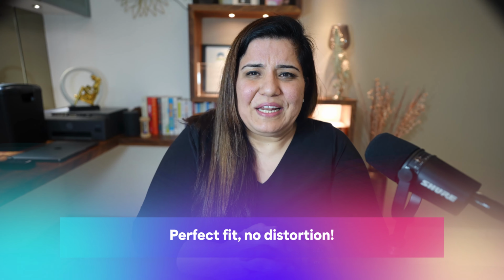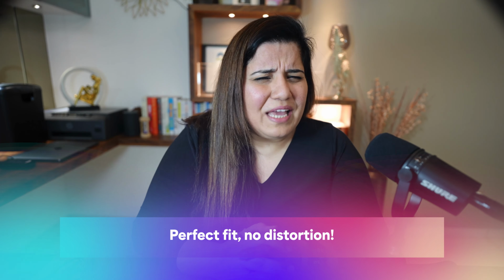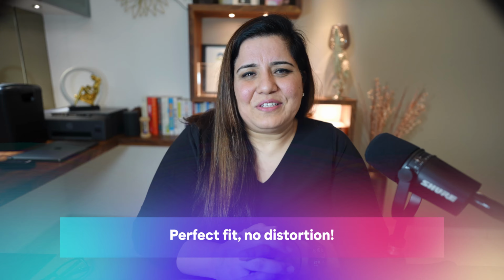Now, the question is, why are we choosing W x H x Resolution? As e-learning professionals, we often work with specific slide dimensions to ensure consistency across our courses. By setting exact width, height, and resolution values, we can crop our images to fit perfectly within our slides, without any distortion or extra scaling later on.